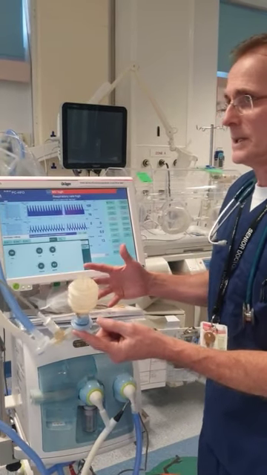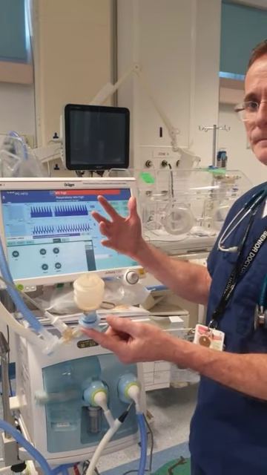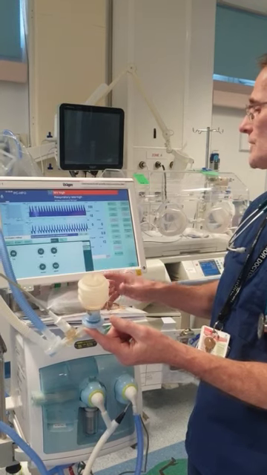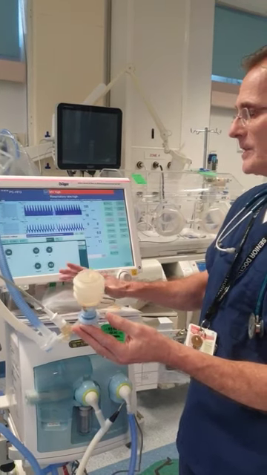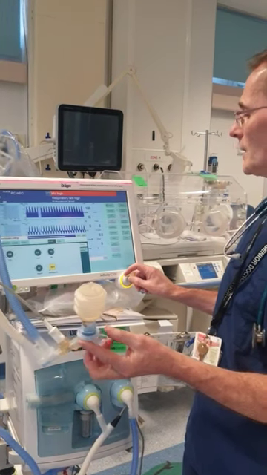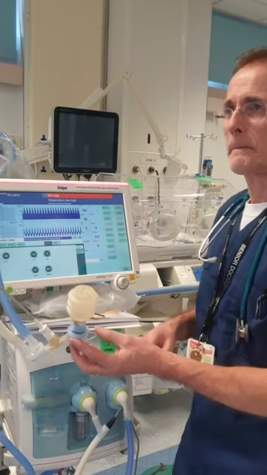So let's say I've gone up to 18 centimeters of mean distending pressure, still no rise in saturation of the baby, but everything else is fine. So it's tolerated the move, but he or she hasn't got better yet. 5 minutes have passed. I will increase the mean airway pressure again to 20.